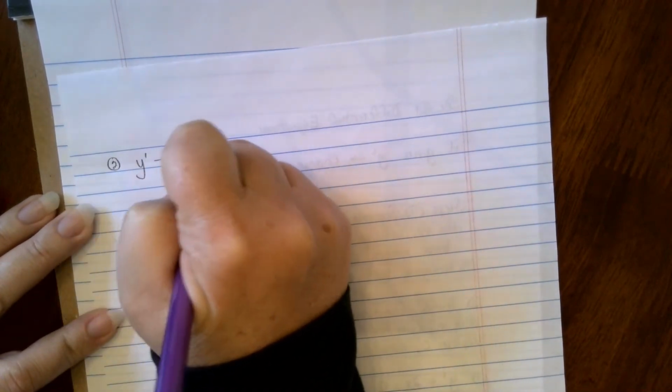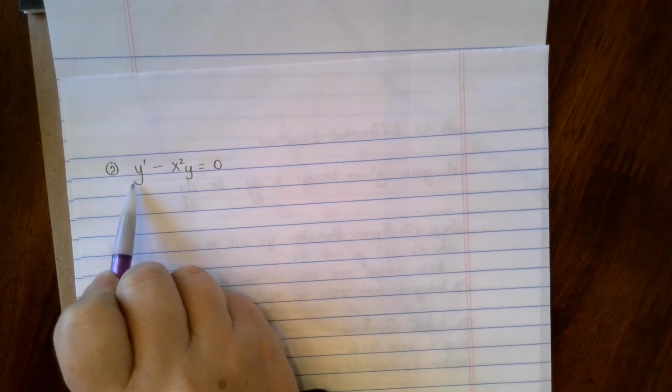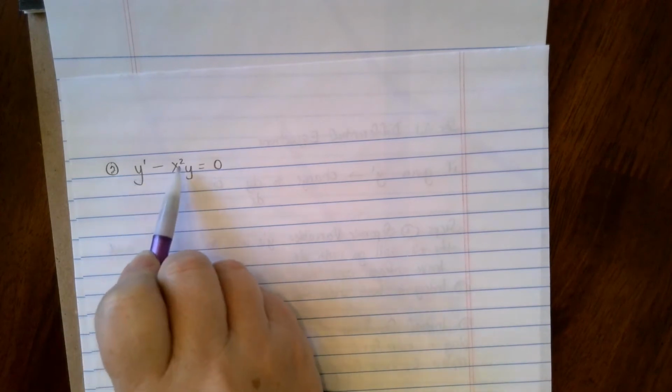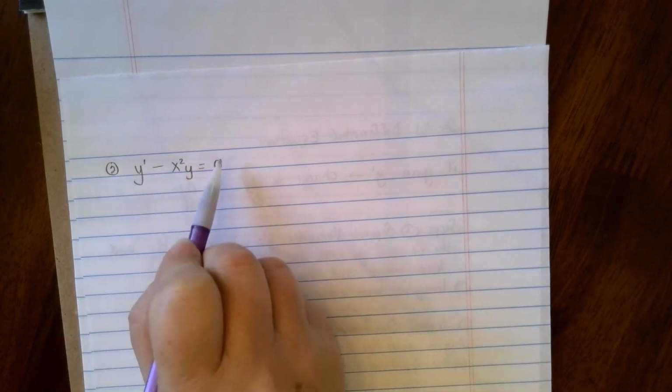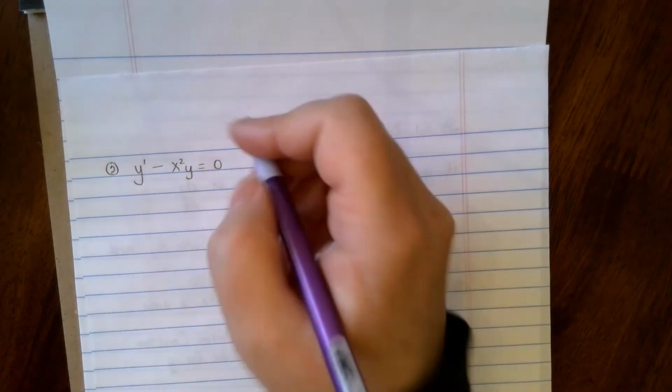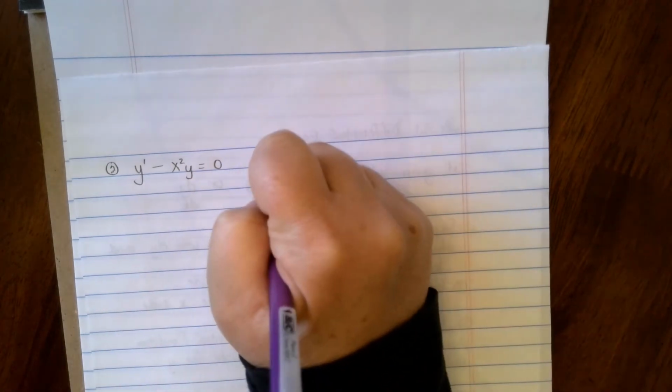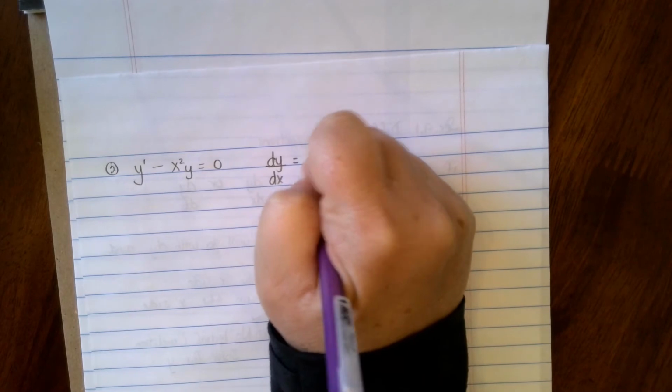All right, example 2, y prime minus x squared y is equal to 0. And I'm not going to give you an initial condition for this one. So we're going to start off just like we did last time. Okay, we're going to change this y prime into a dy dx. We're going to move this to the other side of the equal sign by adding it over. So we get dy dx is equal to a positive x squared y.